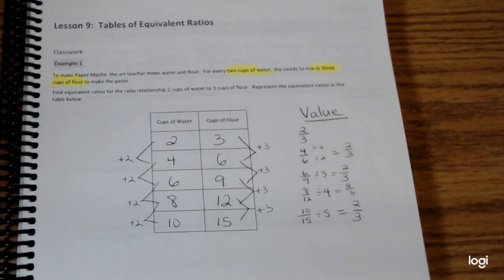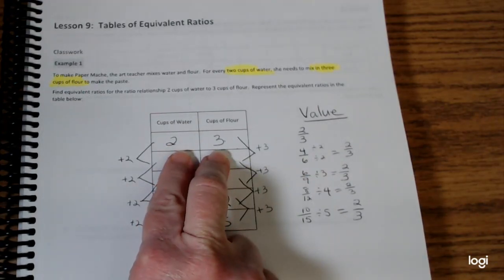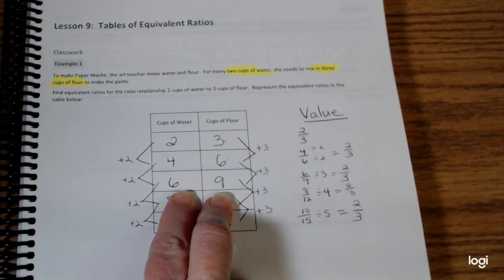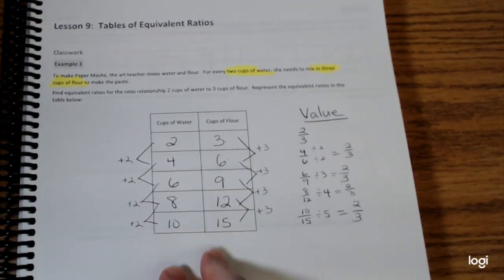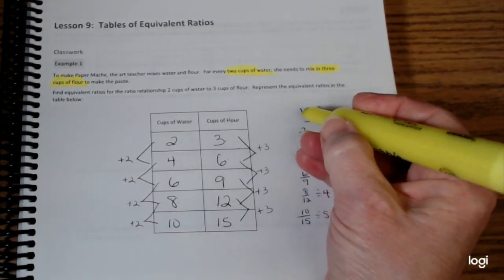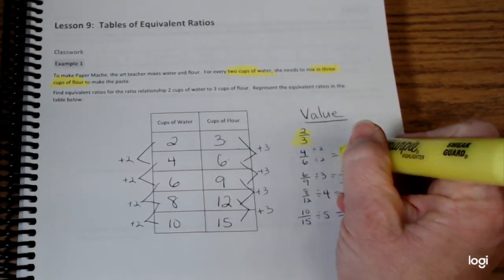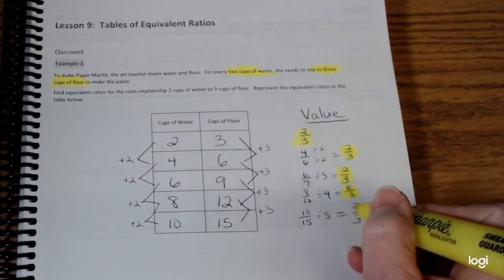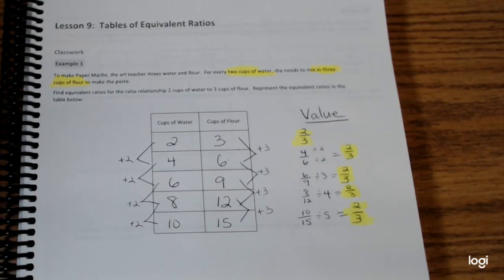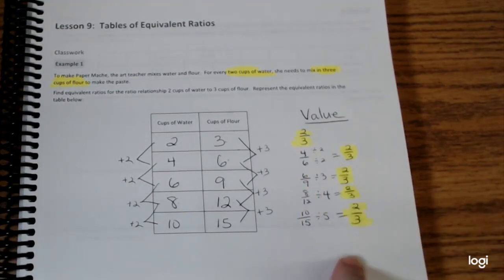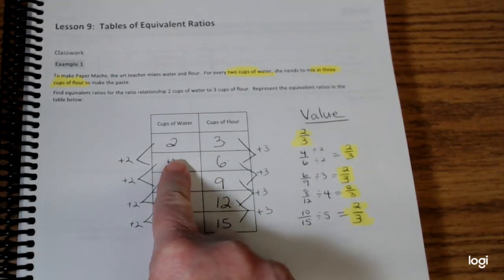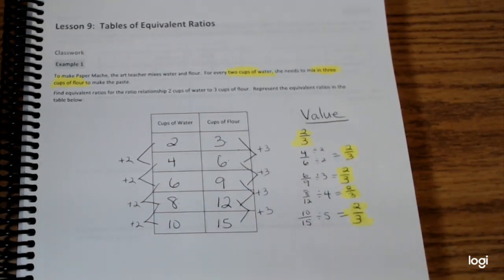Look very carefully and tell me what you see. The ratios do not look the same, but they are equivalent to each other because you will notice that all of their values are the same. So either highlight their values over here, circle it, somehow mark it so that you can see their values. The values are all 2 to 3. When you're finished, go ahead and turn to the next page.